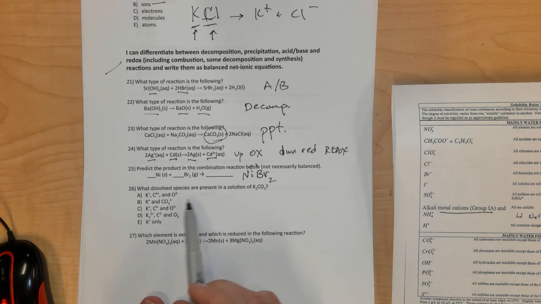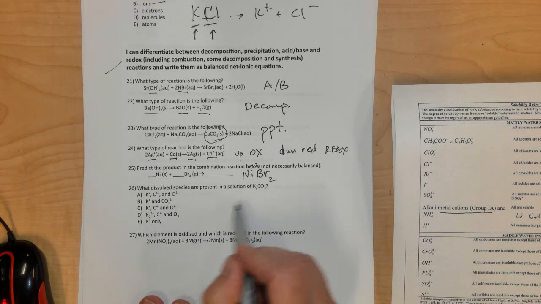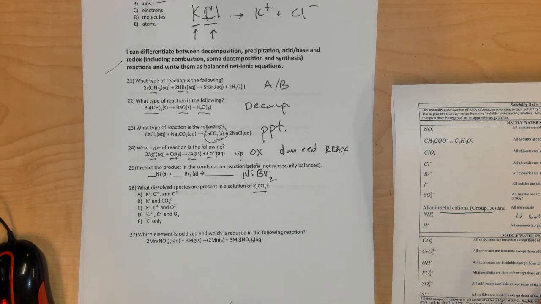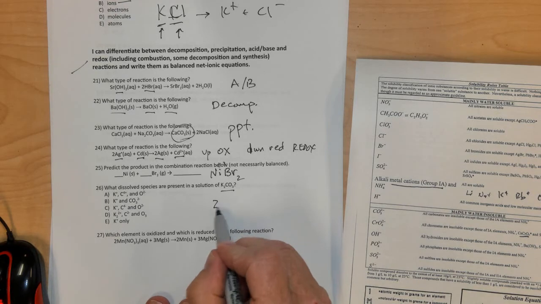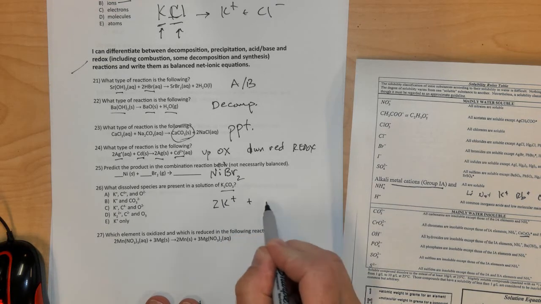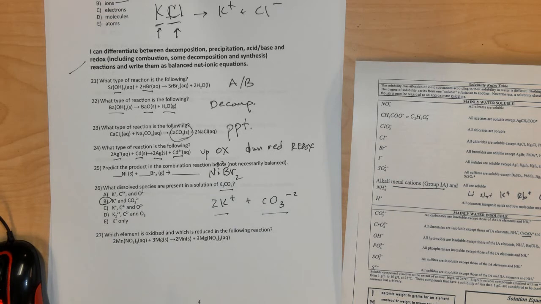What dissolved species are present in solution of K2CO3? So this is a soluble substance. If you look on here, all potassium salts are soluble. So you're going to get 2 K pluses, and you're going to get a CO3 2 minus in there. So those are the dissolved species in the solution. So that would be letter B right here.